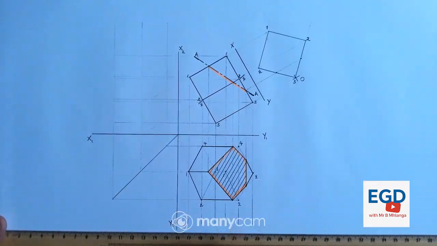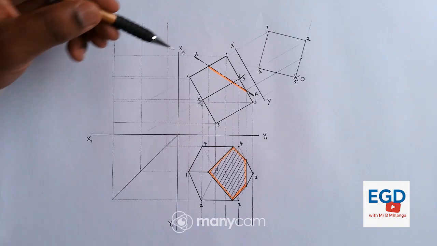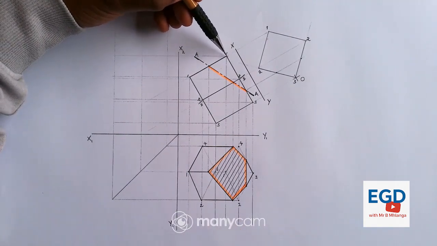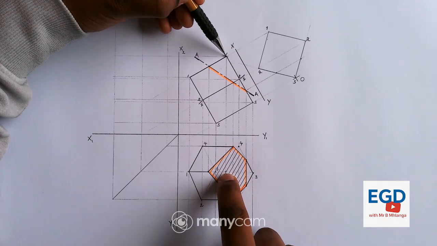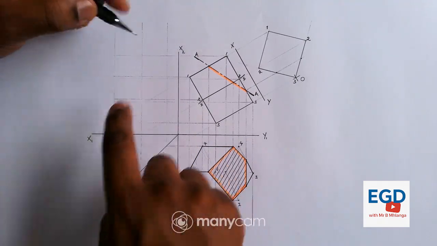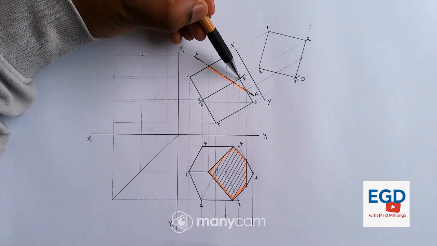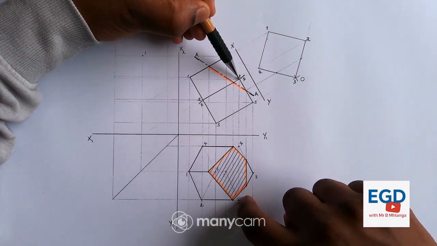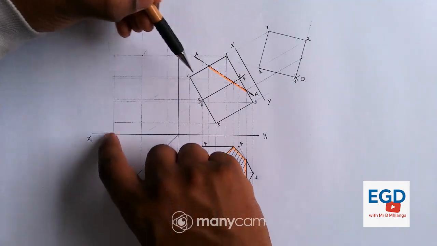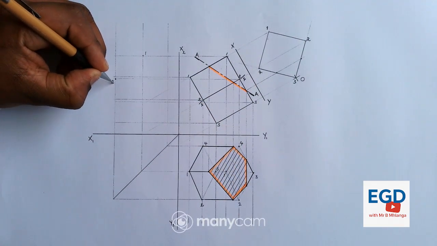Just like that. So now obviously I have to plot the points. I'll start with one from the front view is there, and one from the top view is there. So where they connect, it's a point. So this is point 1. Then 2 from the front, 2 from the top, there. So where they connect, it's a point. So this is point 2.